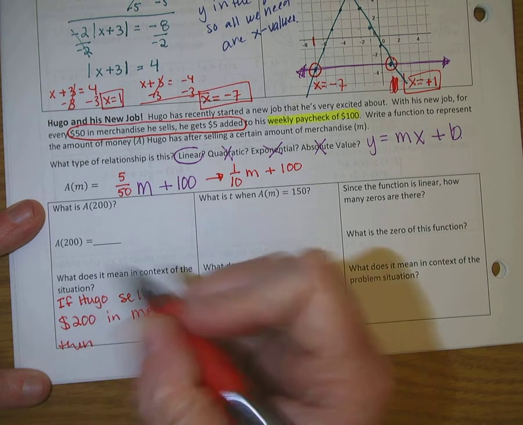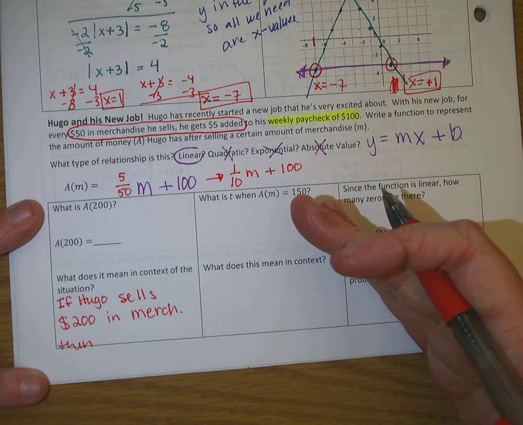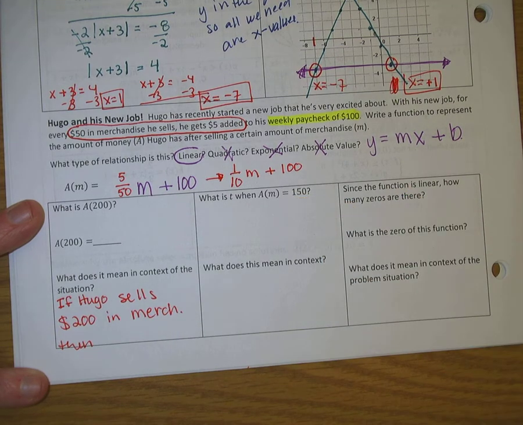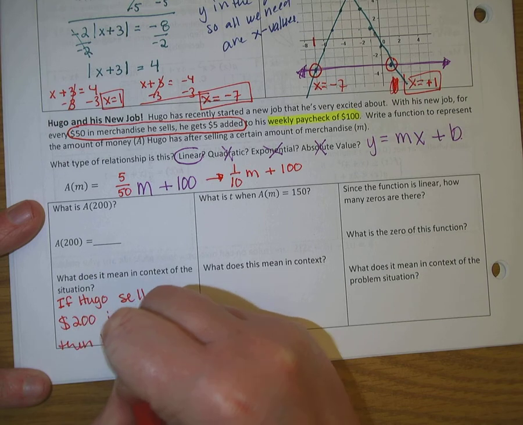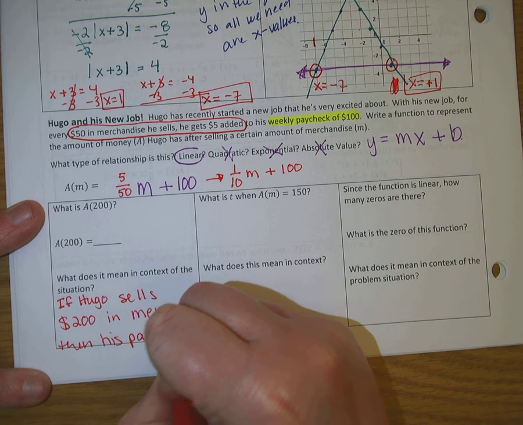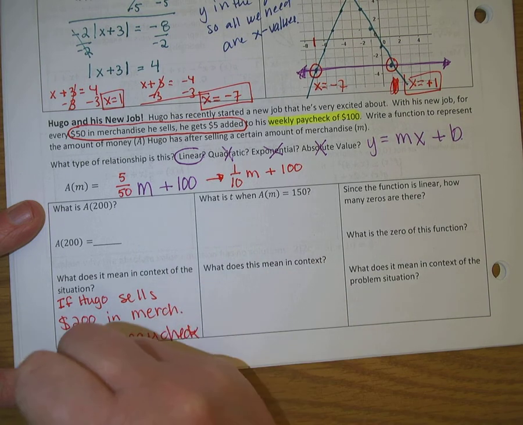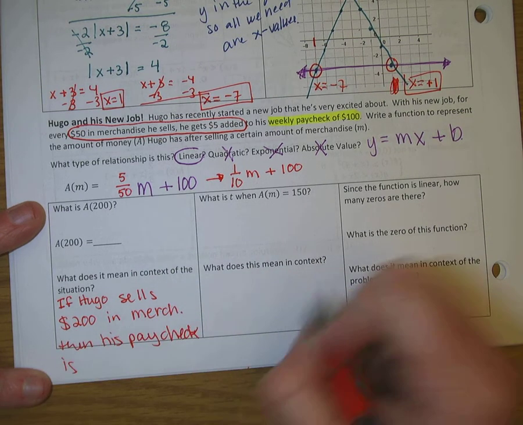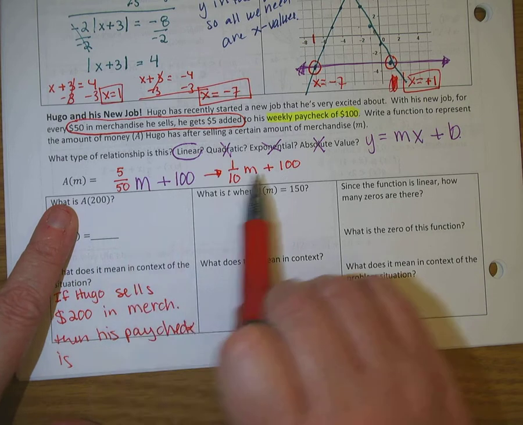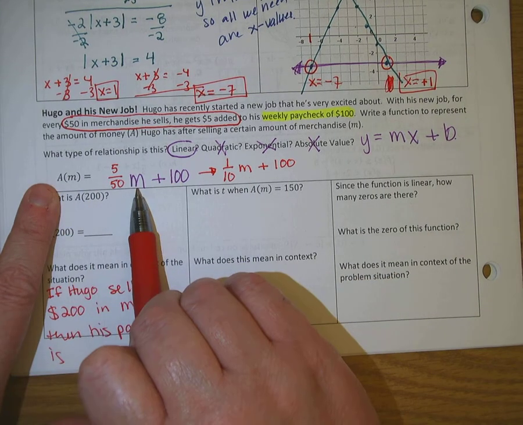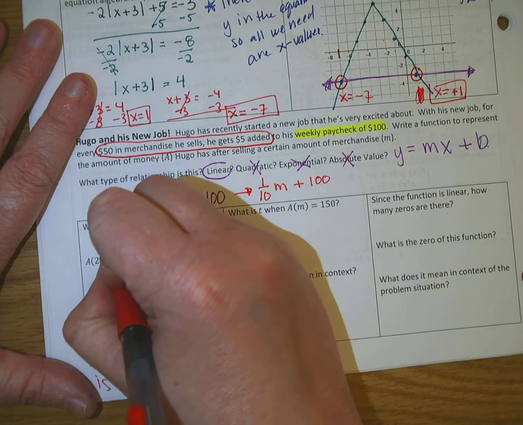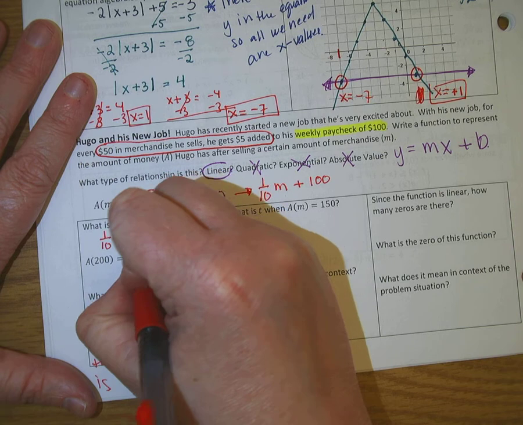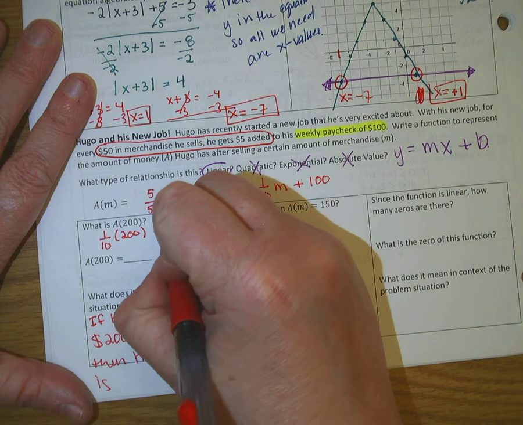then what are we going to find out? Then his paycheck is, and that's what we're trying to find out. So do I put the 200 where the amount is or where the merchandise is? Where the merchandise is. So this is going to be 1/10 times 200 plus 100.